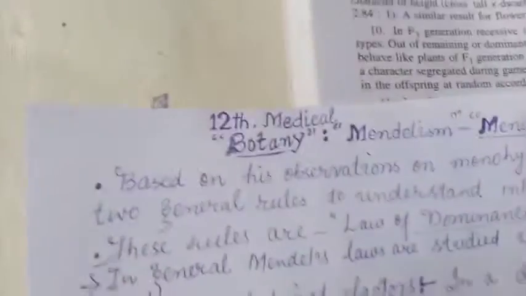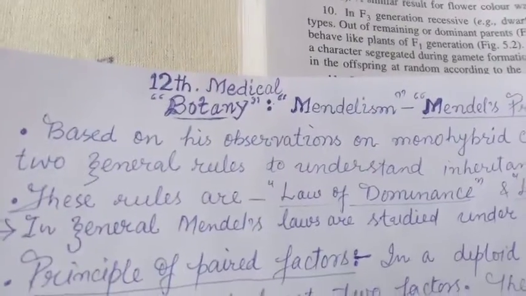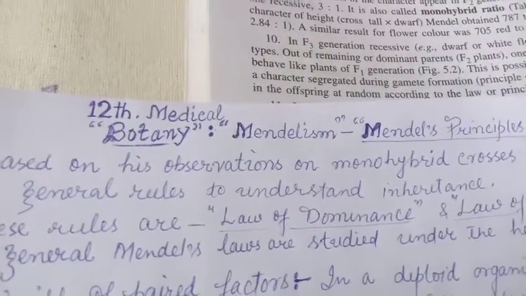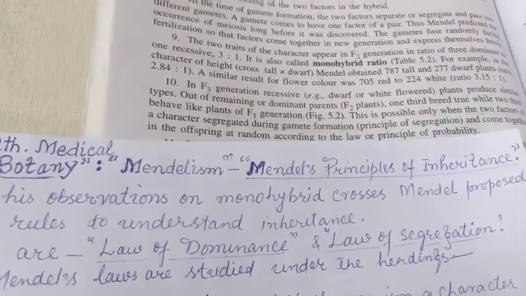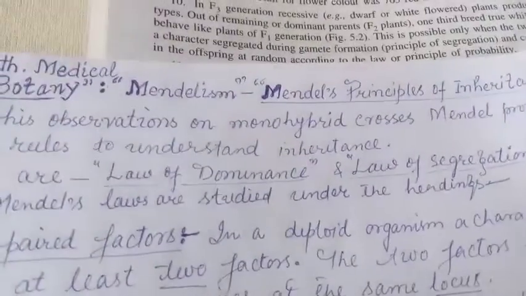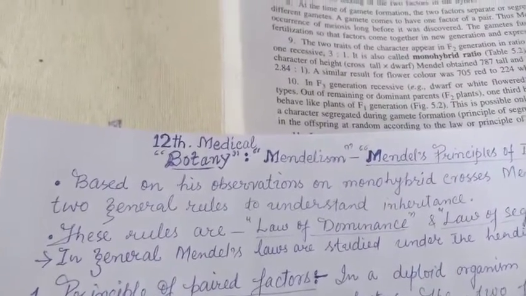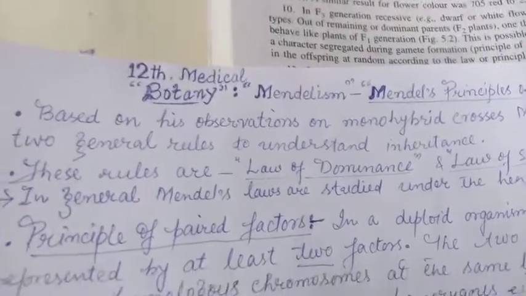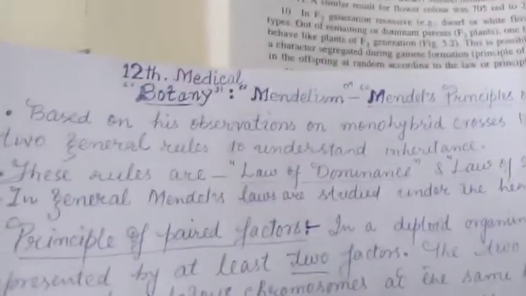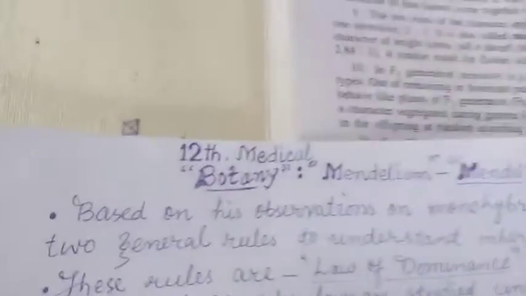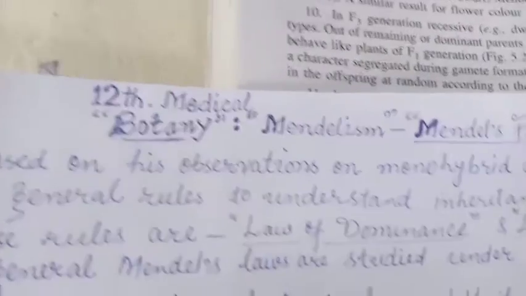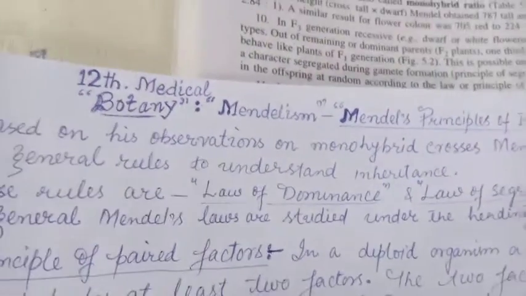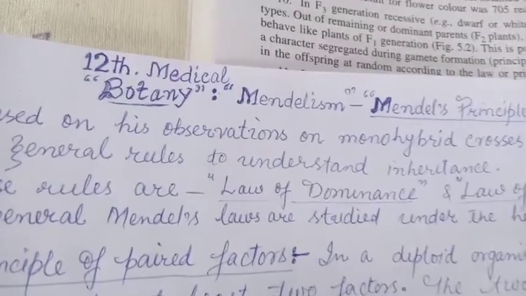My dear students of 12th class, today in your botany we have to deal with Mendelism, or Mendel's principles of inheritance. What Mendel deduced from his experimentation with the pea plant, you must be remembering that he took into consideration 7 distinct pairs of traits on which he experimented on the pea plant with his crosses or hybridization.